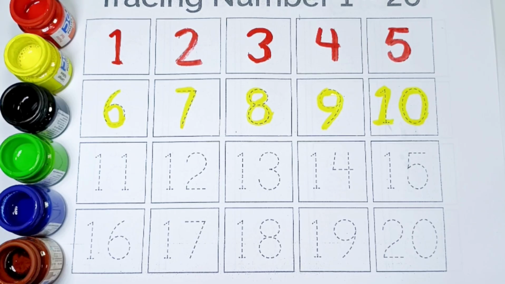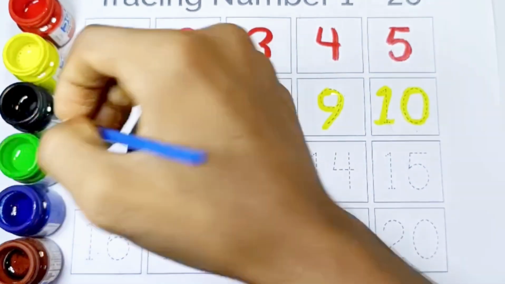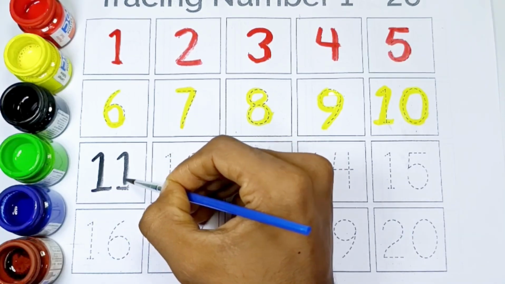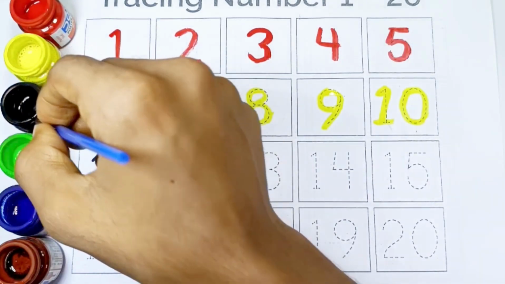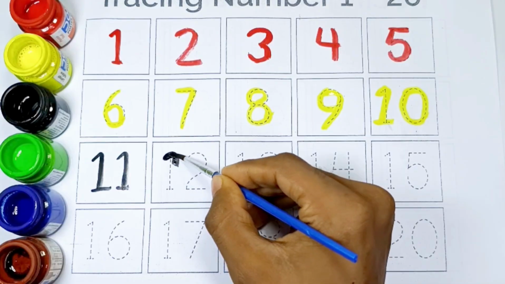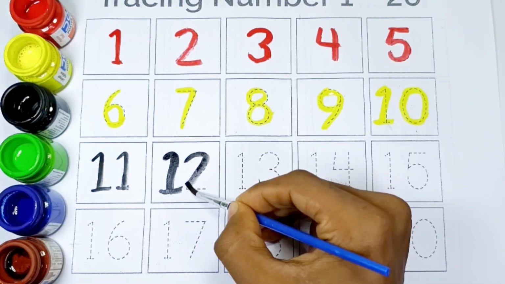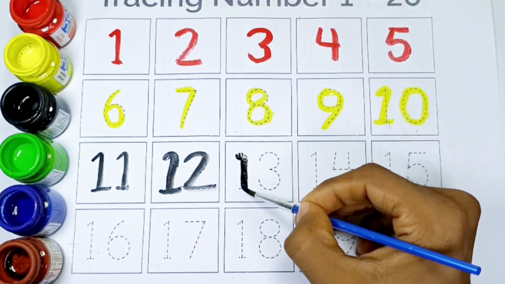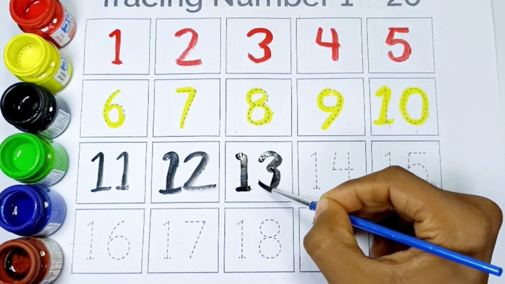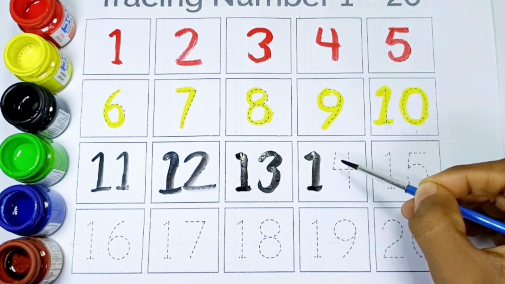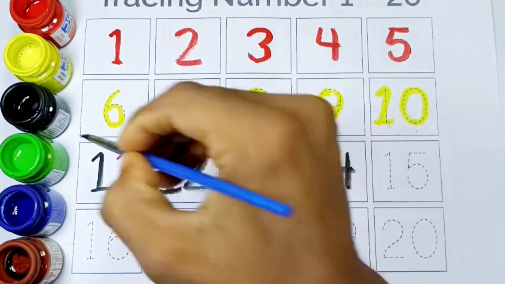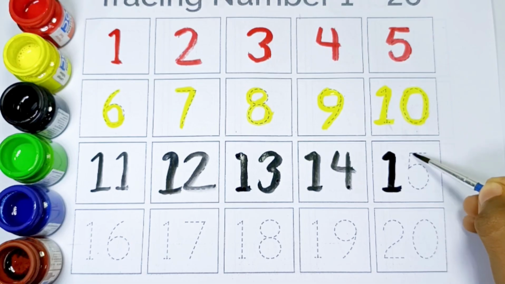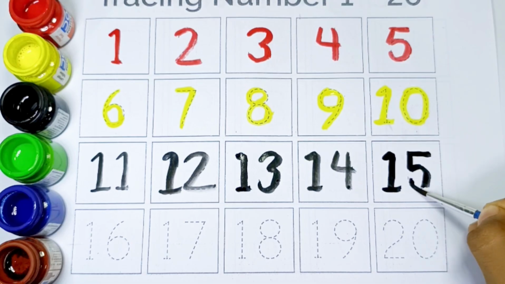The numbers of 11 and use black color. 11, 12, 13, 14, 15.